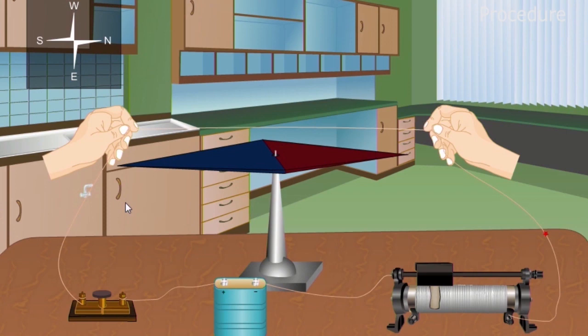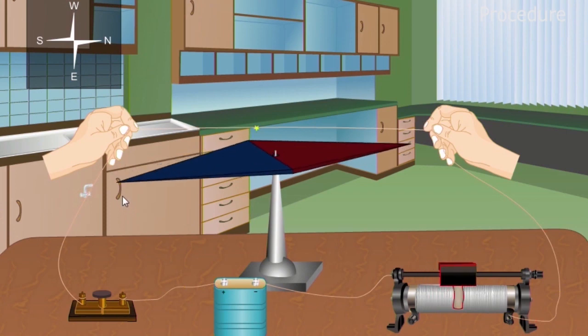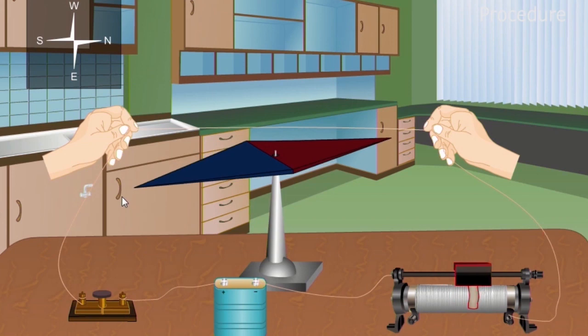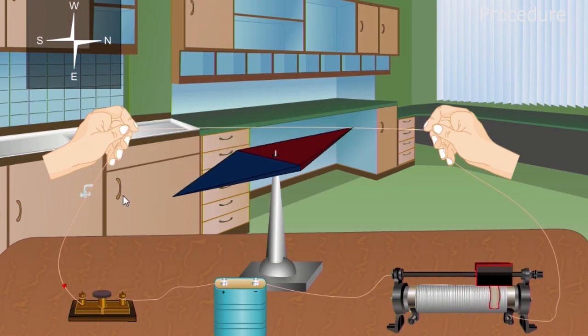It is observed that the north pole of the needle points towards the west as long as the current is flowing through the wire. Okay. Furthermore, if the magnitude of the current is increased by decreasing the resistance, the deflection of the magnetic needle increases till the north pole of the needle points towards exact west direction.